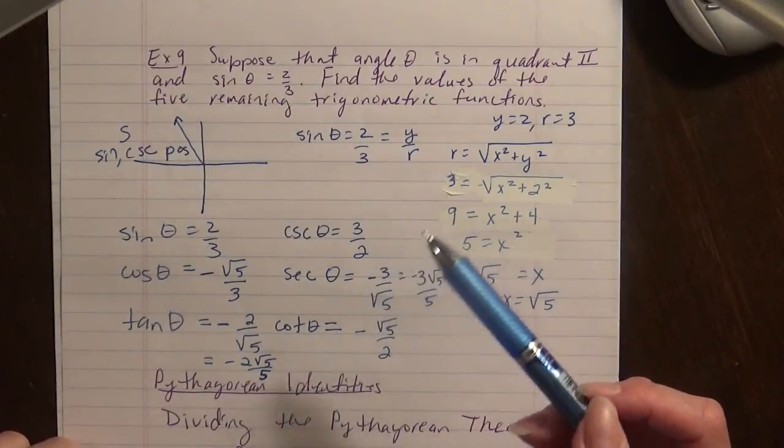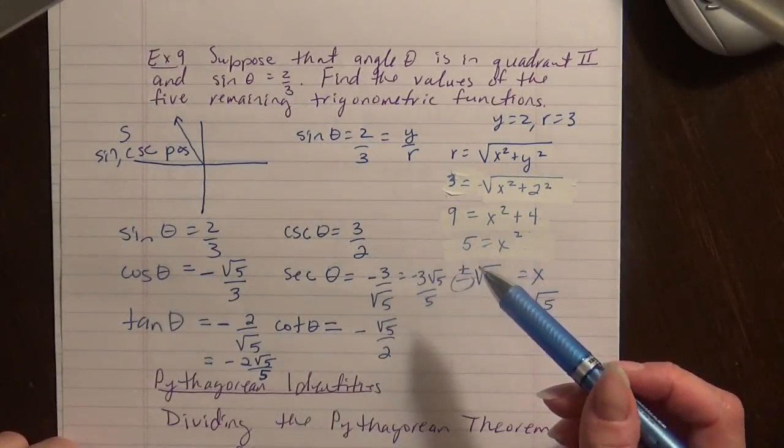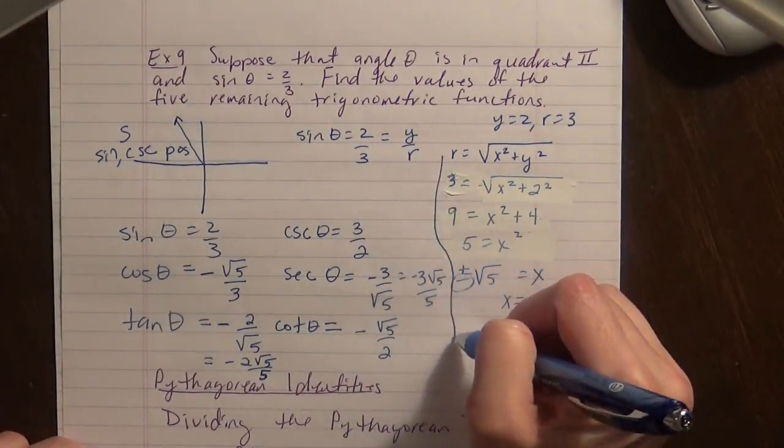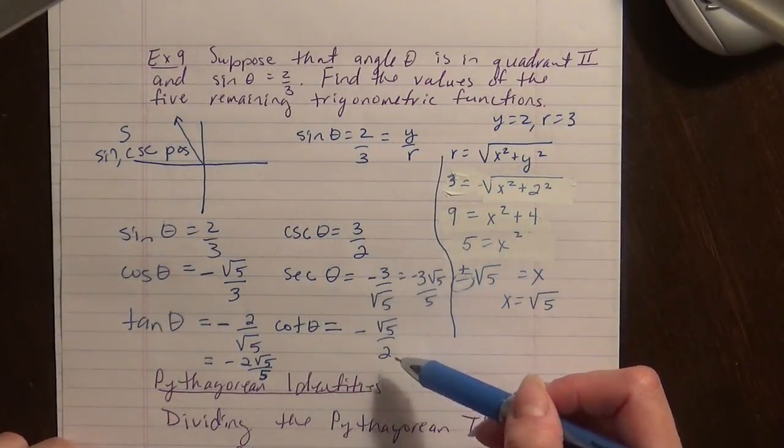Cosecant is 3/2. Secant is negative 3 square root 5 over 5. Cotangent is negative square root 5 over 2.